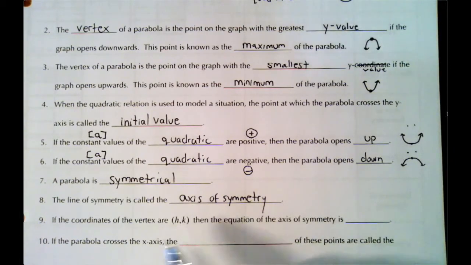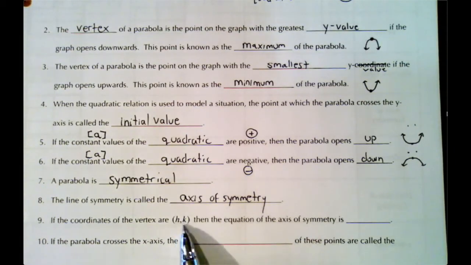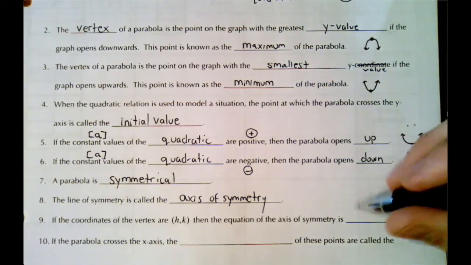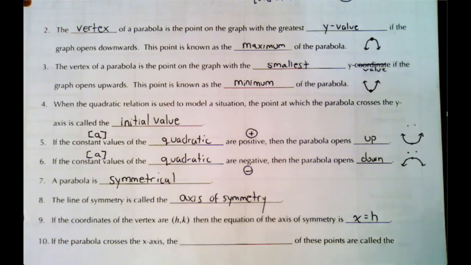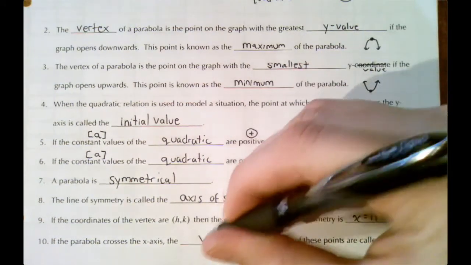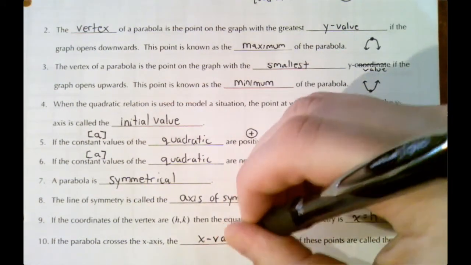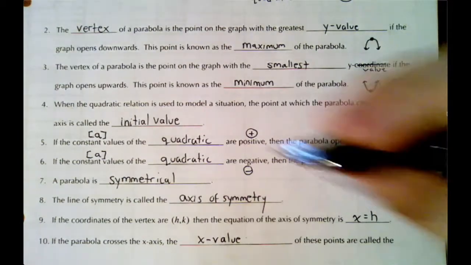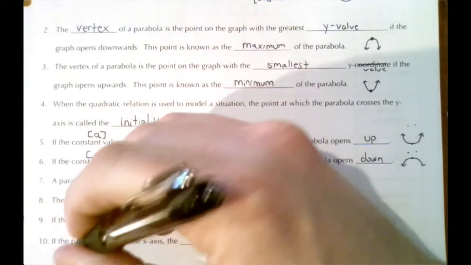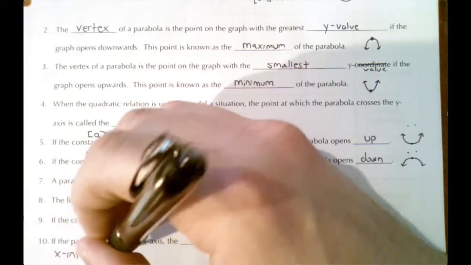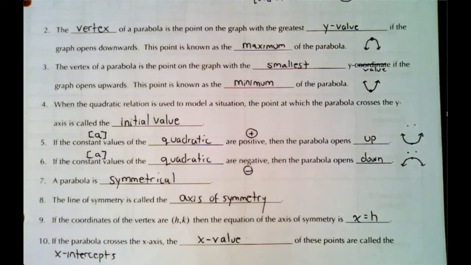If the coordinates of the vertex are h and k, like for an x and y point, then the equation of the axis of symmetry will always be whatever the x of the vertex is. And if the parabola crosses the x-axis, the x values of these points are called the x-intercepts. I'll write it over here. So that's a lot of properties all at once. Let's put these on a graph so you can see what I'm talking about.